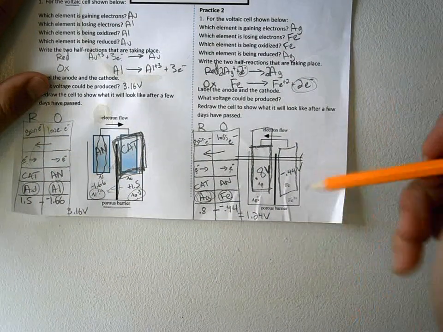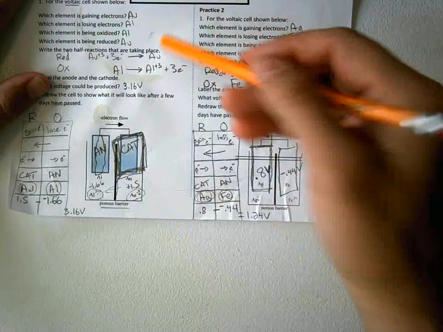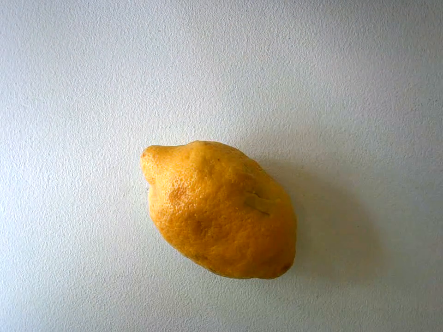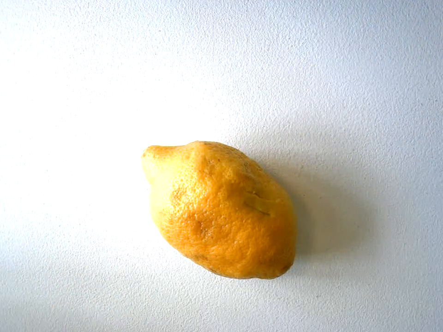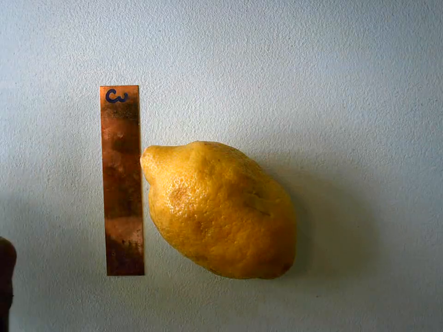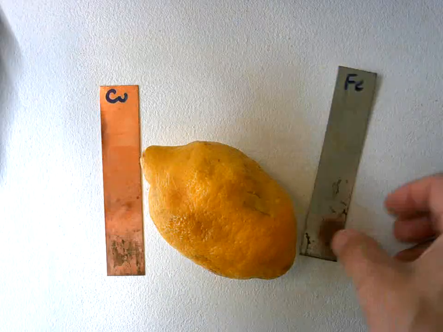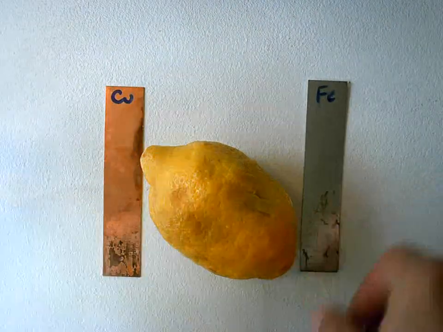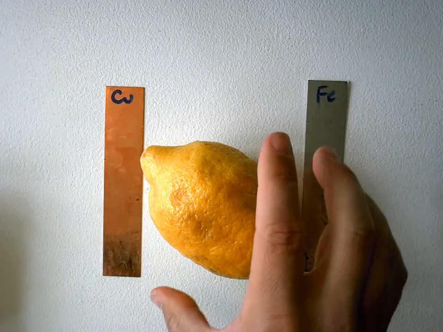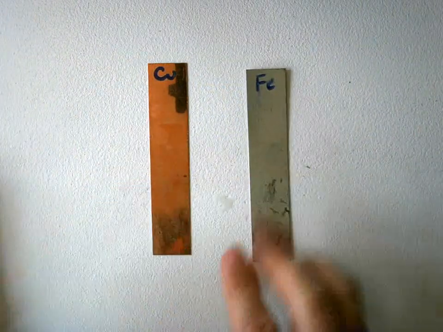Okay, so this gets into the theory of what's going on in a battery. One more time, let me get all my junk out here, and let's check this out now. So I've got a lemon here, a piece of copper, and what should I use here? I'll just get that iron. So I've got a strip of iron here. Now I want to show you, without this lemon here, I have copper and iron.